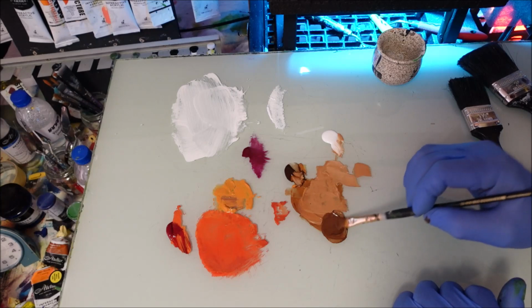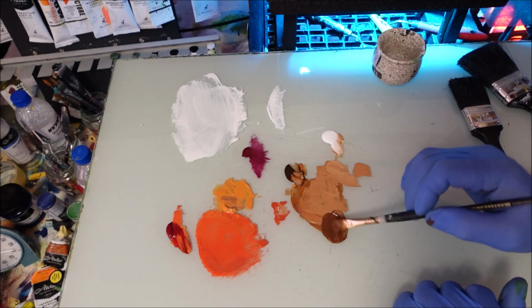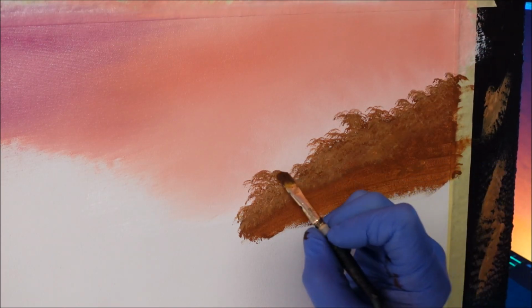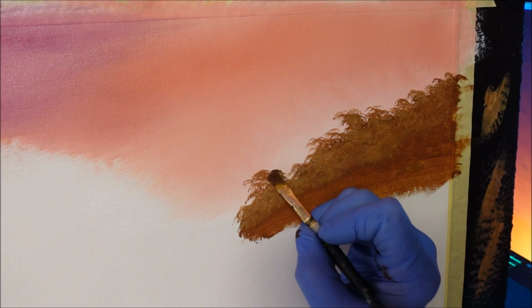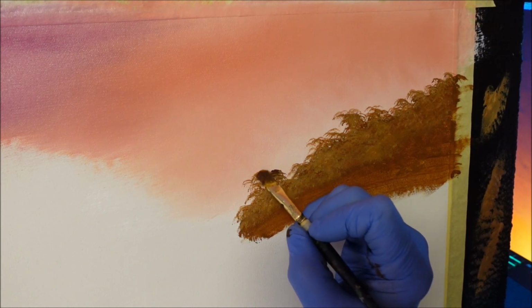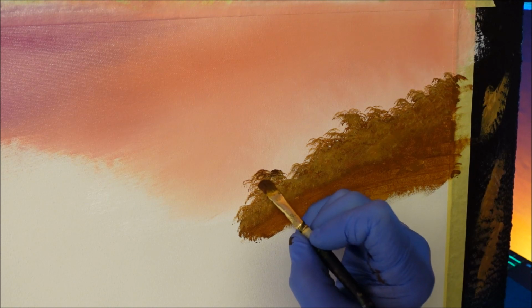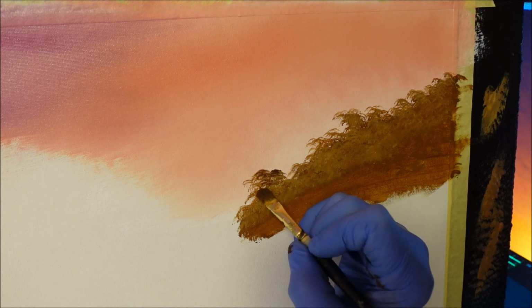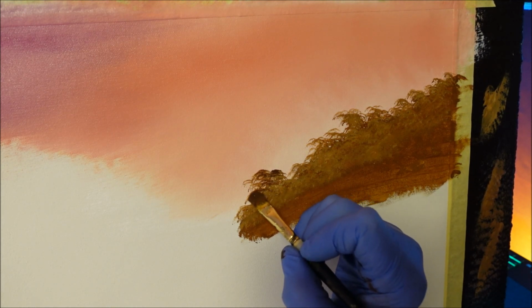And we just want to do some of this at the bottom, blending it upwards. And just as an example, there might be a little bit here, you might be able to get a little bit of darkness in some of this as well, just to really add some detail.